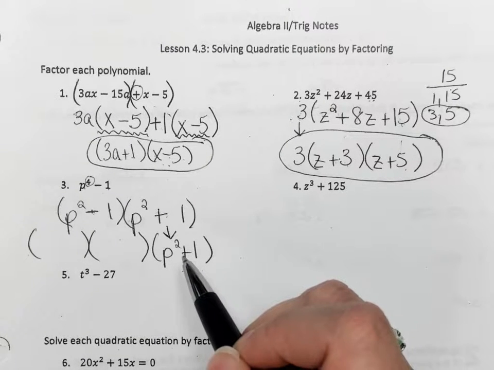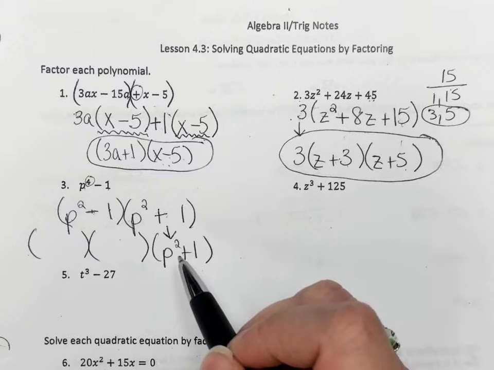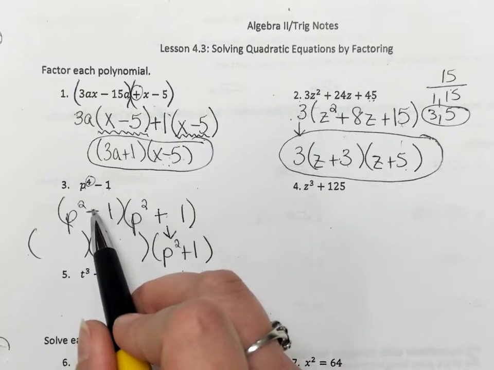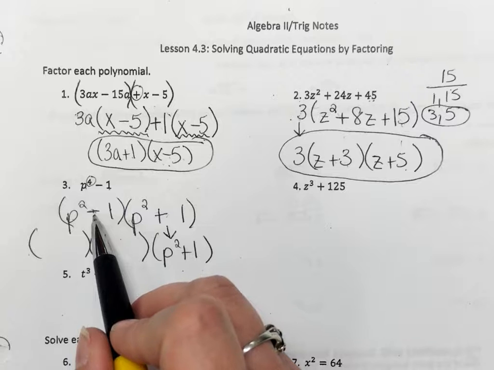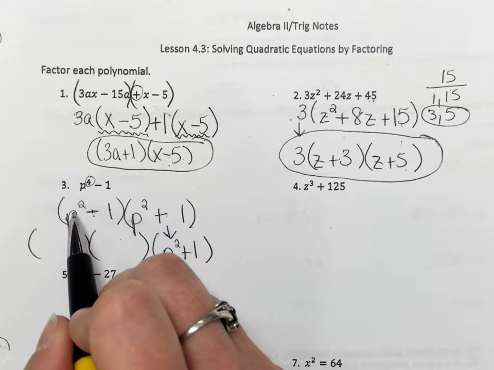Huh? Could you have just been finished at p squared minus 1 and p squared plus 1? No, because this one can go further. I can break this up further. It's not completely simplified. So what do you do, Jack? Just put P. There you go.